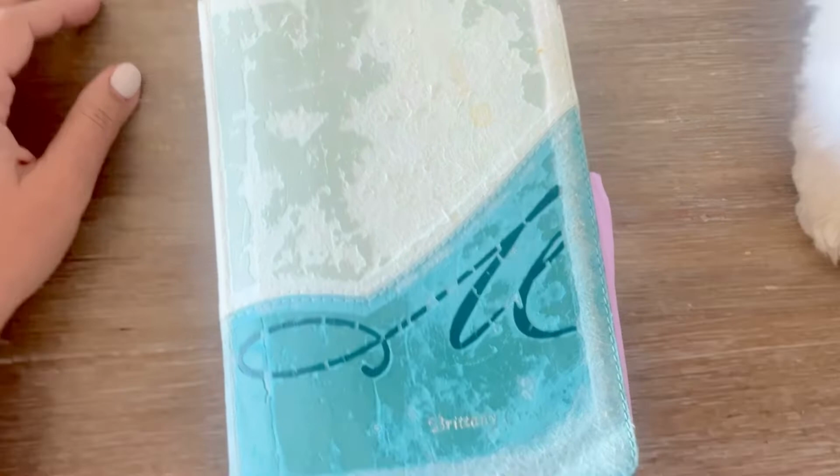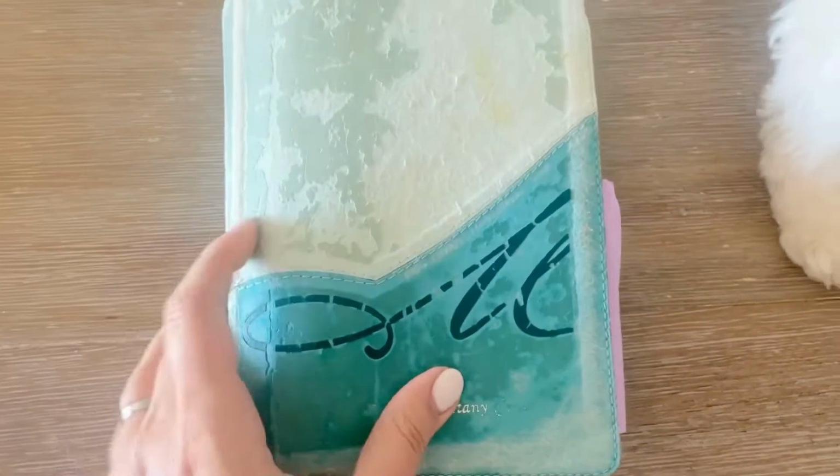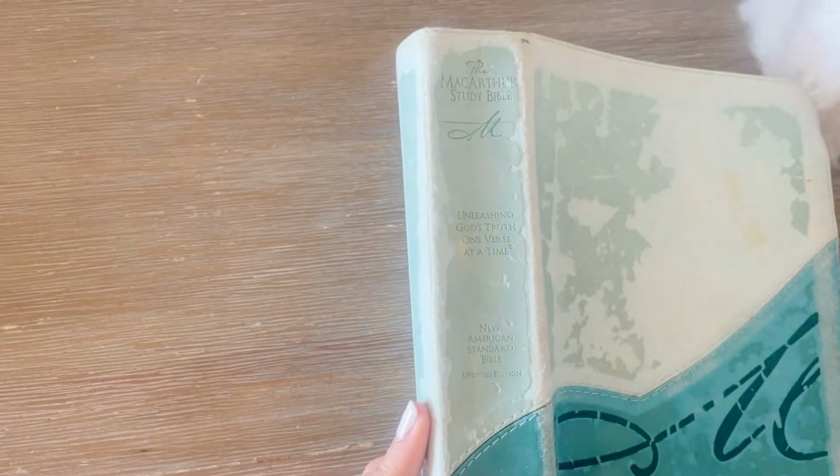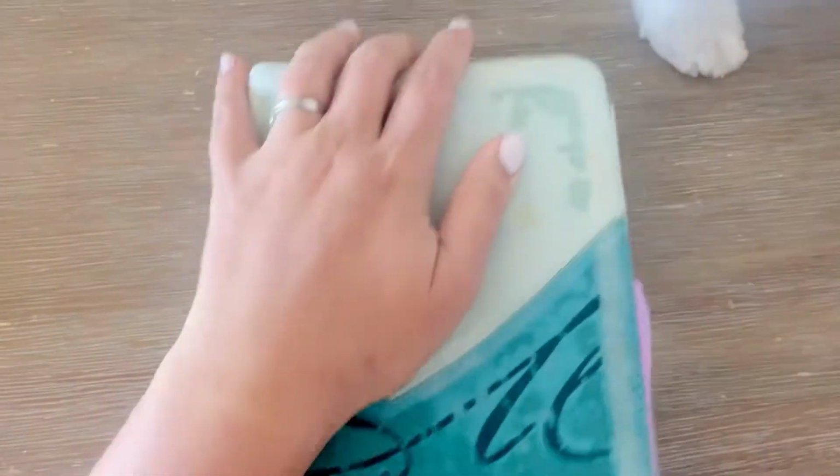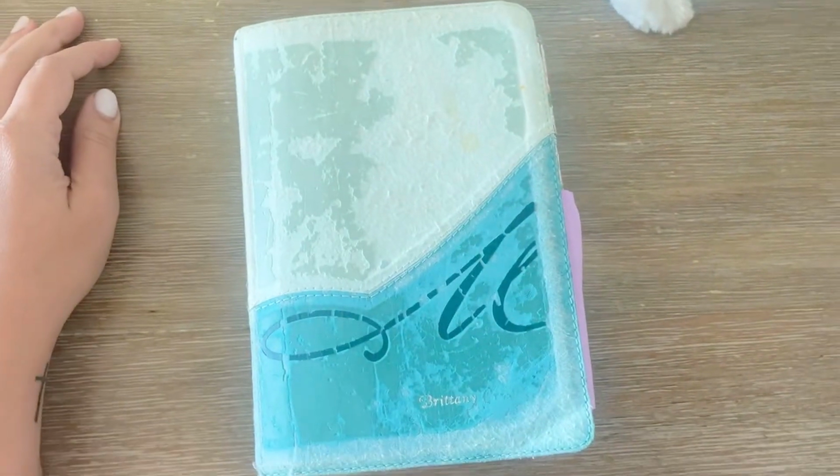So I hope this was helpful. There is your John MacArthur Study Bible, 10 out of 10 recommend getting your hands on one of these Bibles. And that's it, you guys. I hope this is a really valuable lesson. John MacArthur Bible Study Tour.